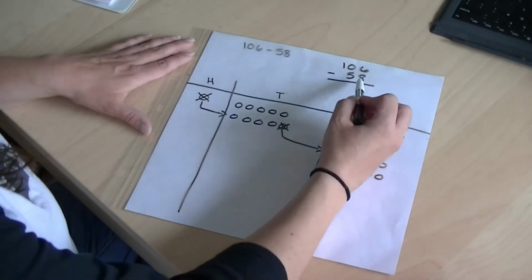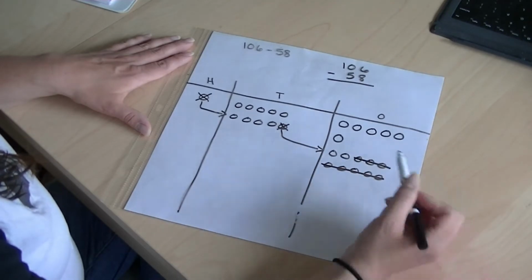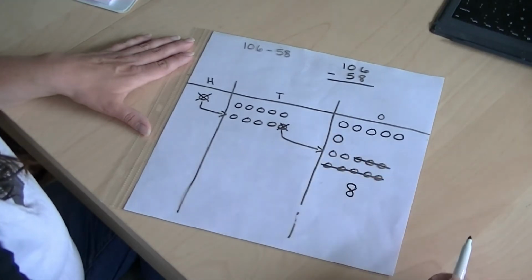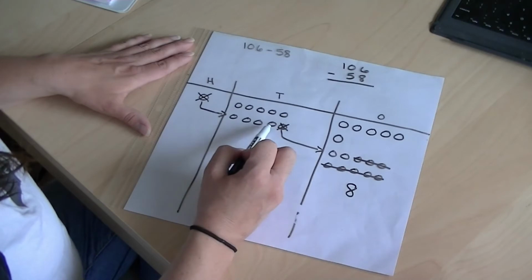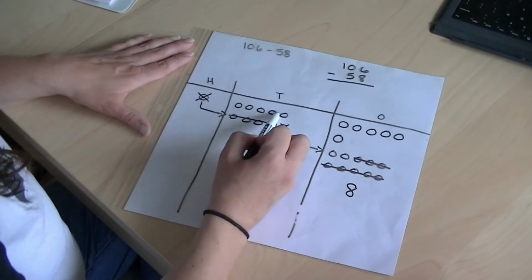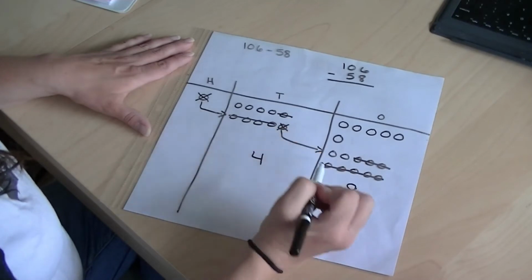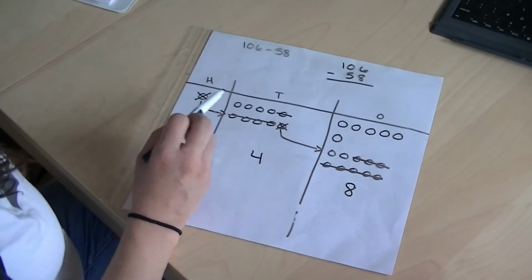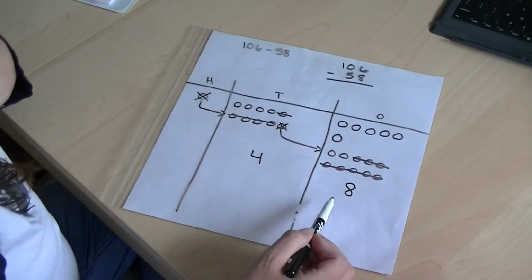Okay, now we can take away 8. Taking away 8, now I have 6, 7, 8 left in the ones place. Now I'm going to take 5 away from what we have here. Okay, so we have 4. And then how many hundreds are left? There were no hundreds because we unbundled it into the tens place. So this is how you would show it using the discs.